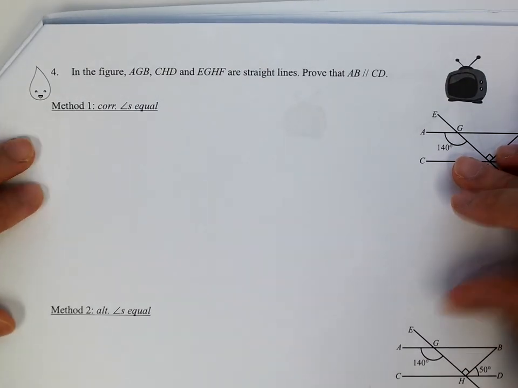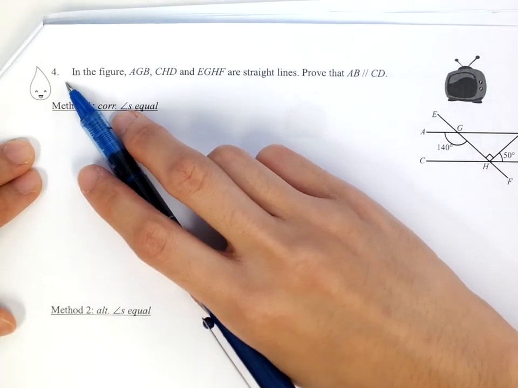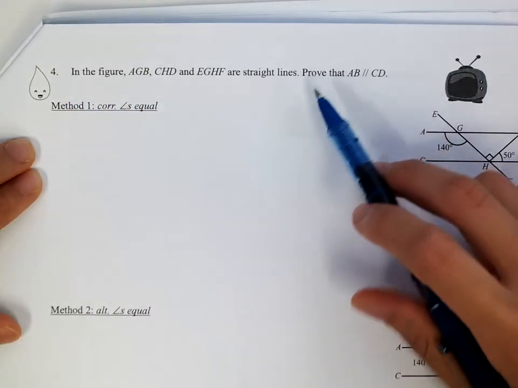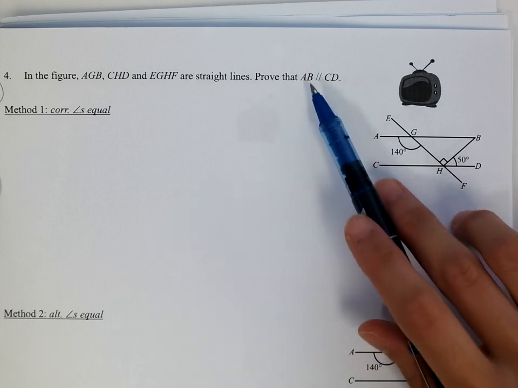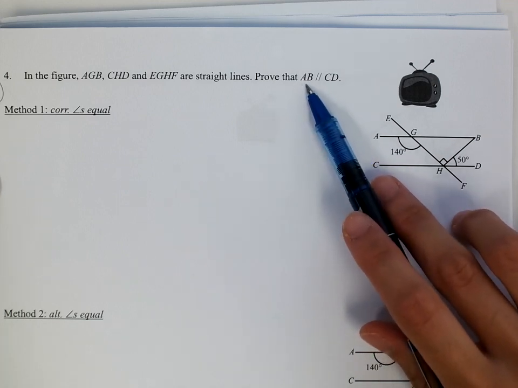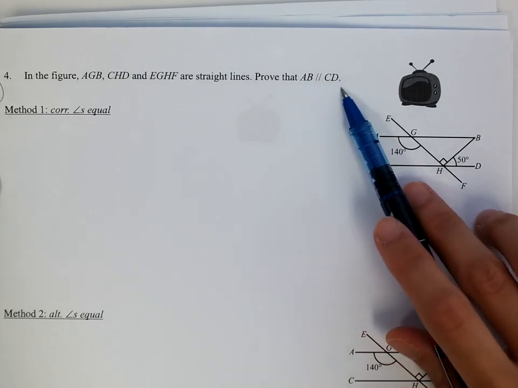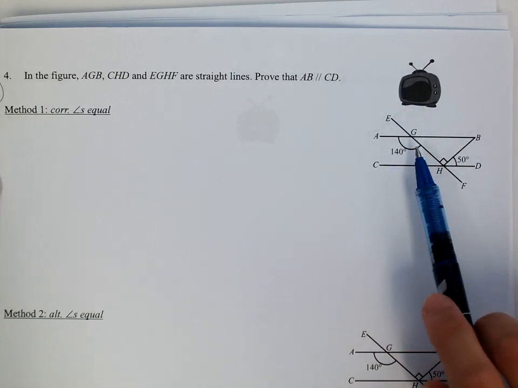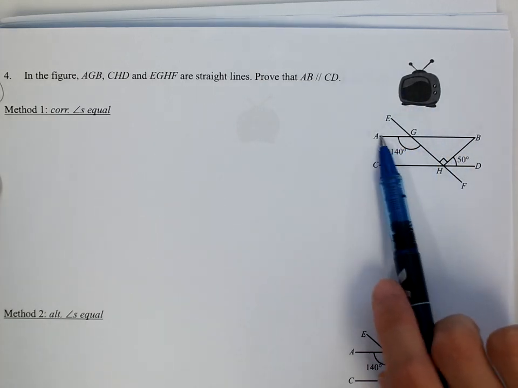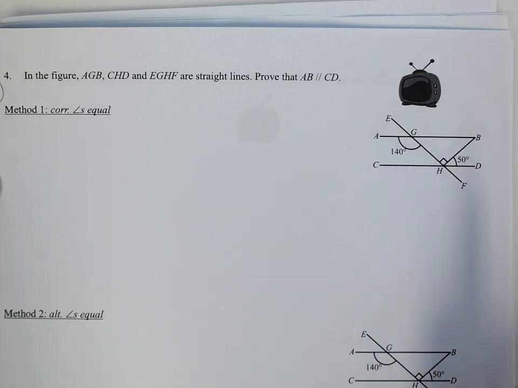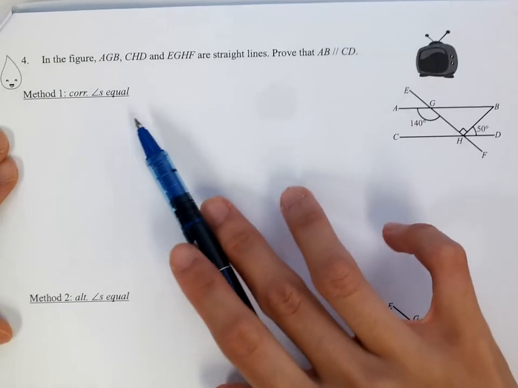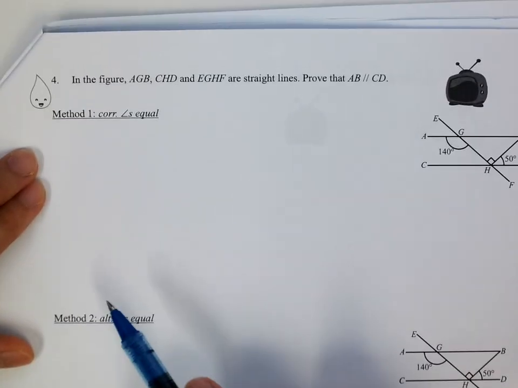Okay, let's take a look at question 4. In this question, all the lines here are straight lines. We are going to prove or show AB is parallel to CD. In other words, in the very beginning, the line AB and line CD are not known to be parallel to each other. Again, we can consider 3 different methods to prove the lines are parallel.